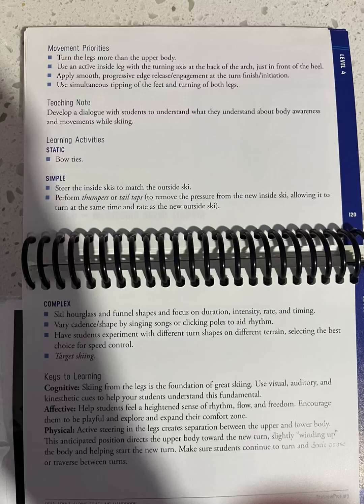Objective 2. Develop edge control through edge engagement and release in a traverse. Learning terrain. All green and easier blue slopes. Safety tactics. Direct students to watch for traffic as they cross the slope.